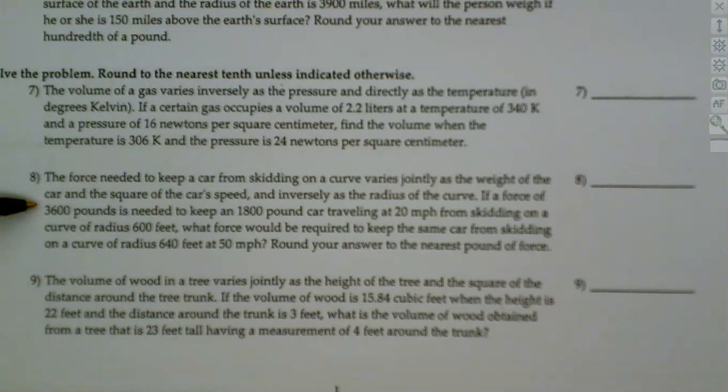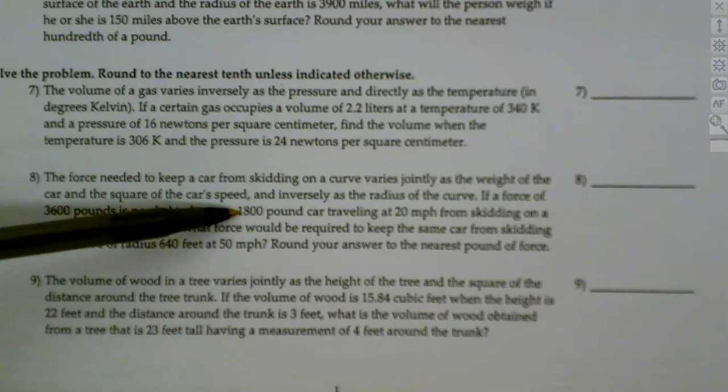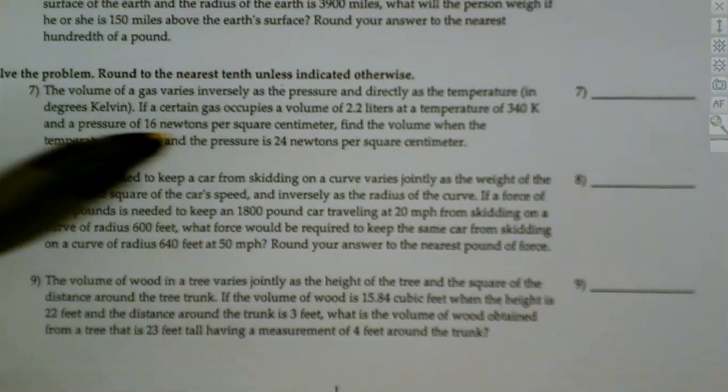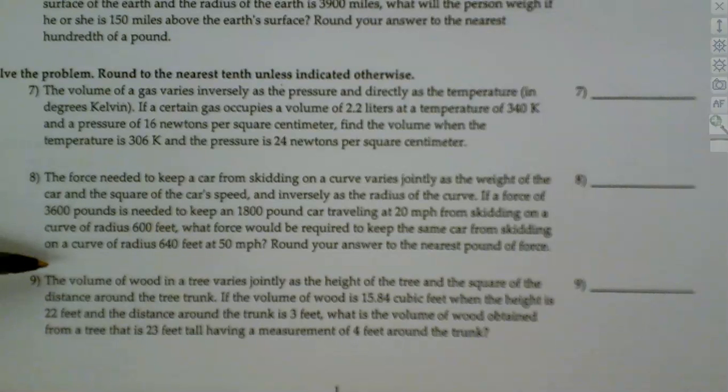If a force of 3,600 pounds is needed to keep an 1,800-pound car traveling at 20 miles an hour from skidding on a radius of 600 feet, what would the force be required for a curve of 640 feet at 50 miles an hour? So let's make up our equation first. We'll plug our values in, and we'll find our K.